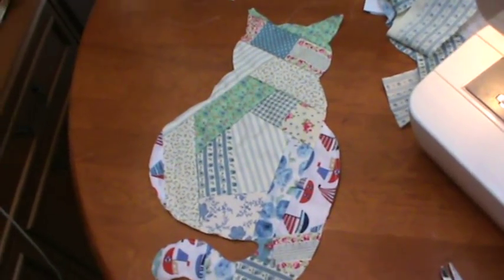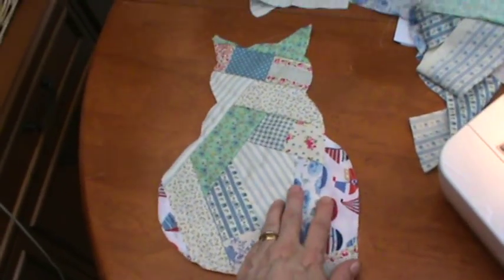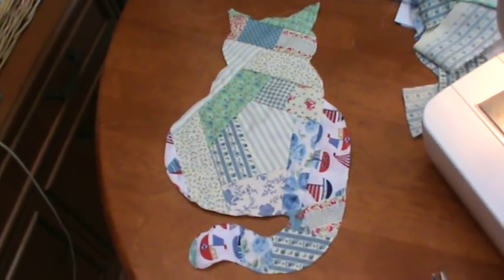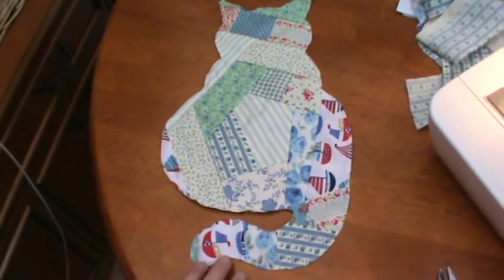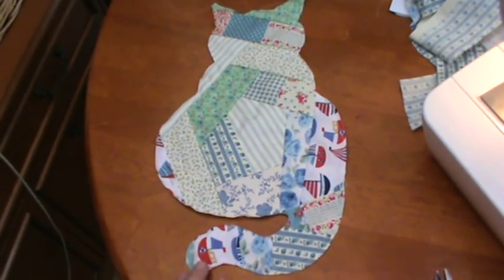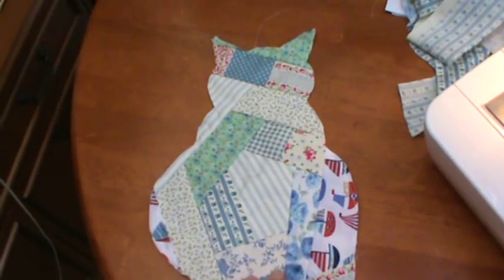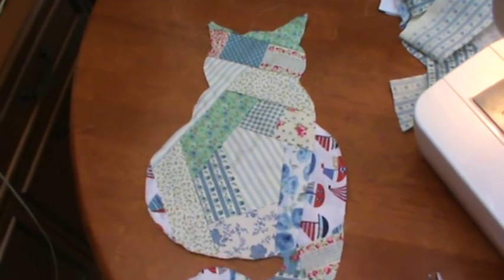So here's the finished article. It looks far more like a pussycat now, and that is ready to be sewn onto any of your pillowcases, quilts or bags or whatever you want to do with it really. But there it is, a Hodgepatch cat.